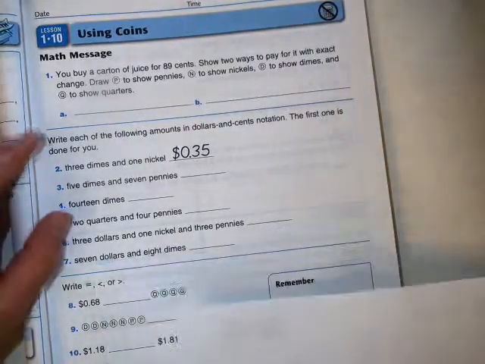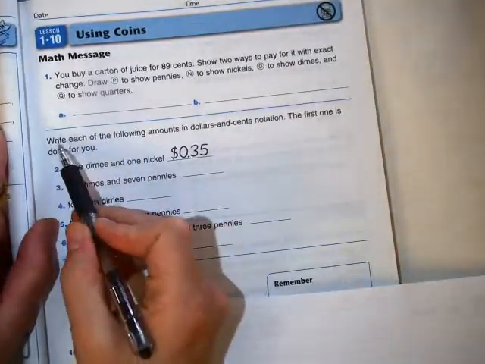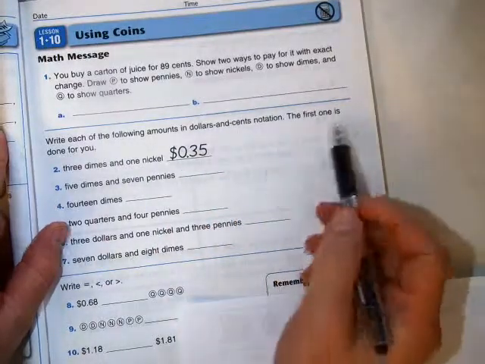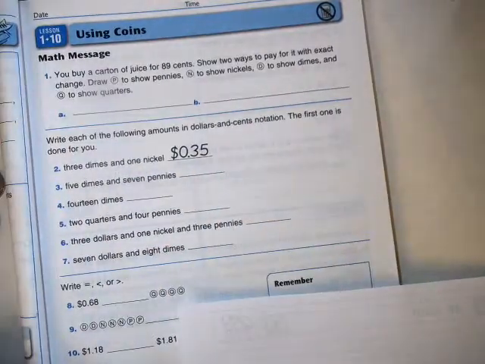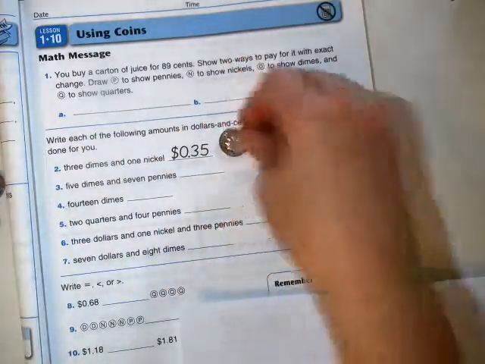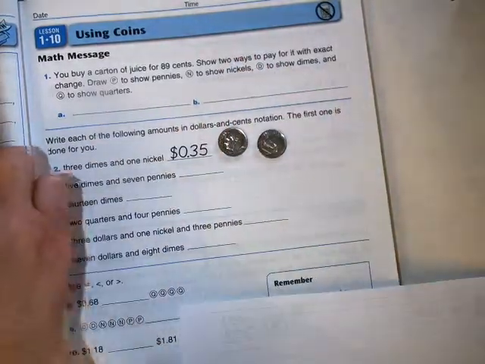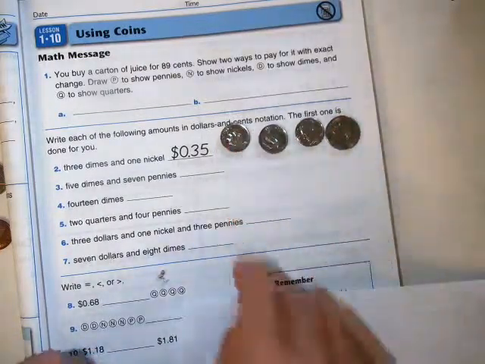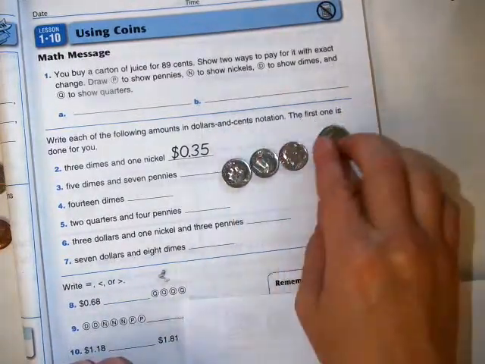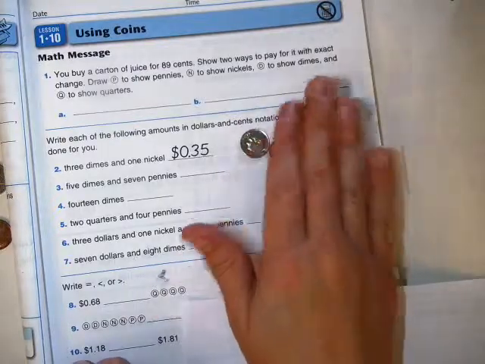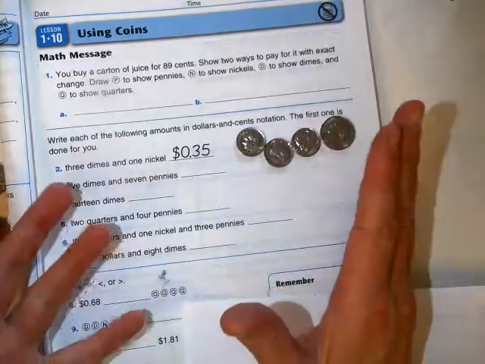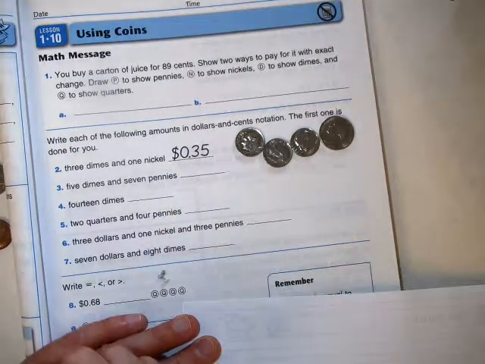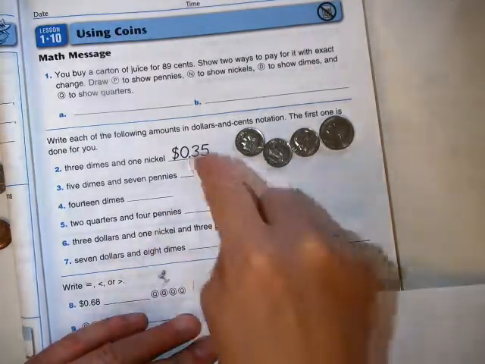And now, for the next part, you have to write each of the following amounts in dollars and cents notation. The first one's done for you. So it's going to tell you, okay, you've got 3 dimes. Oops, that's only 2 dimes. Alright, and 1 nickel. Alright, and you can count them, 10, 20, 30, 5. So you know you have to figure it out first. You got to get to 35, and then you have to know how to write 35 cents in dollar and cents notation. Okay, so there's that.